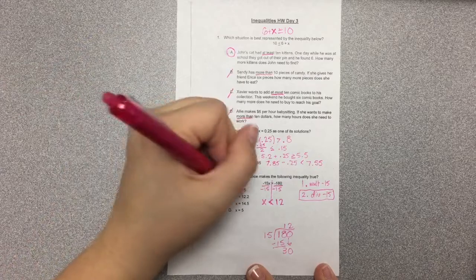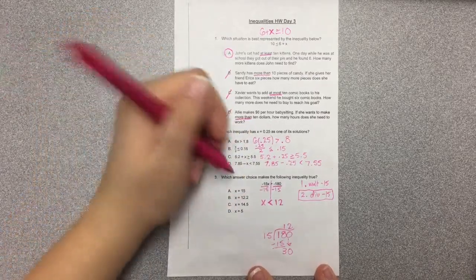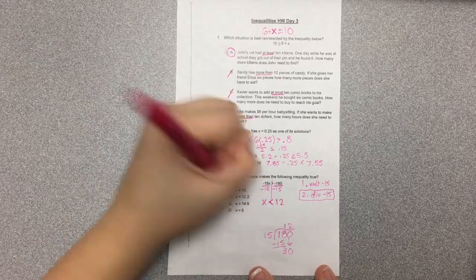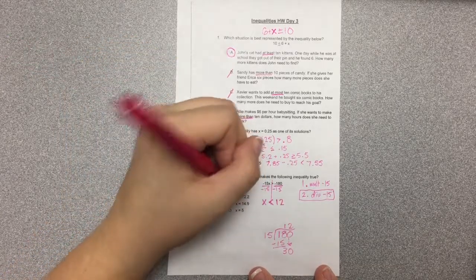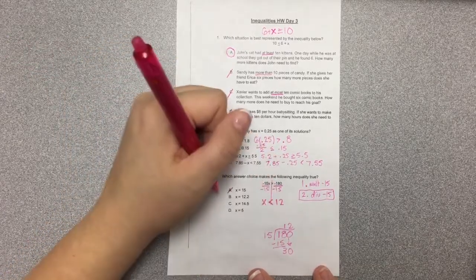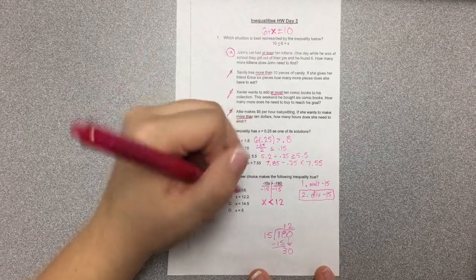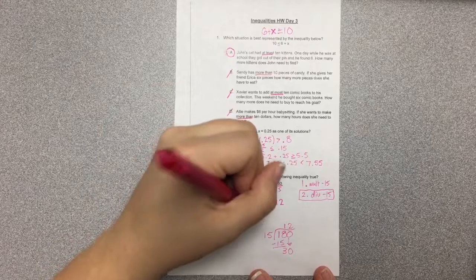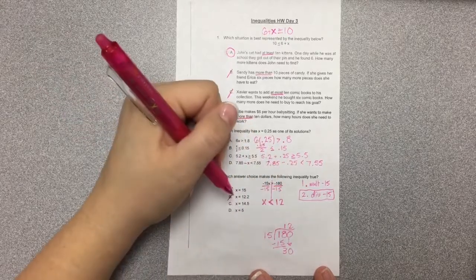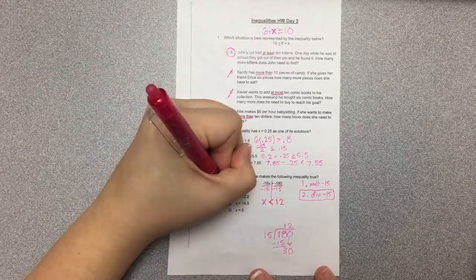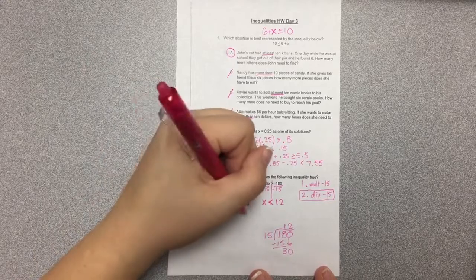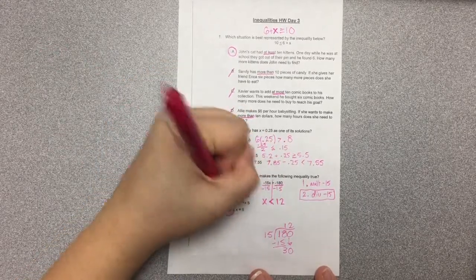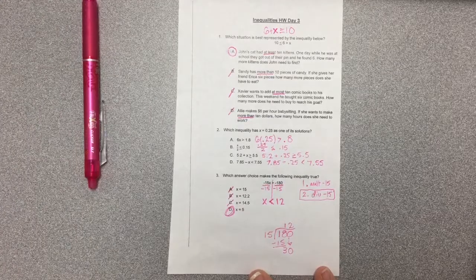All right. Is x equals 15 less than 12? Well, definitely not. Is x equals 12.2 less than 12? Nope, it's 0.2 more than 12. Is x equals 14.5 less than 12? Nope. Is x equals 5 less than 12? Yes. We found our answer.